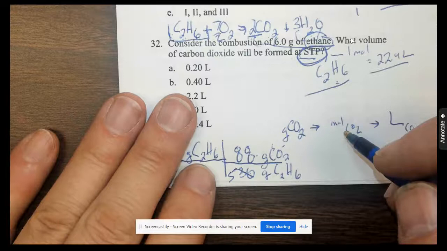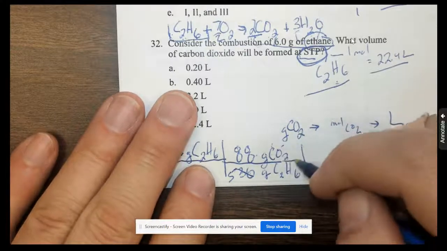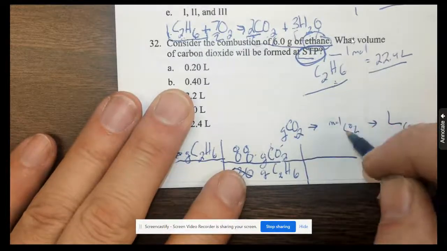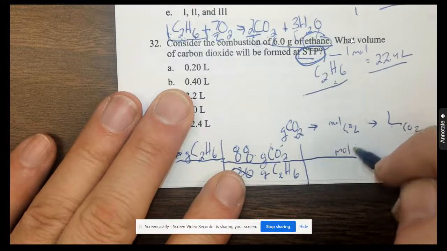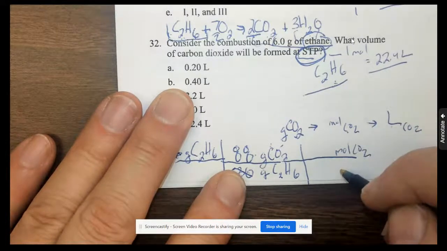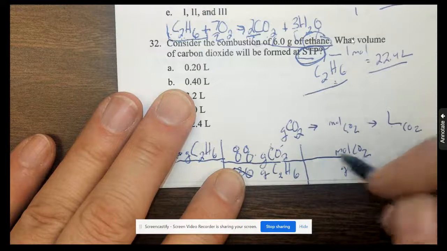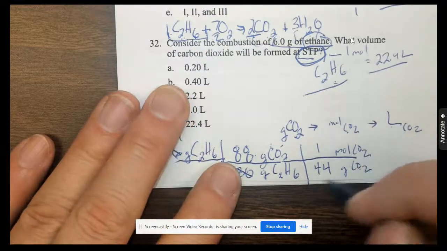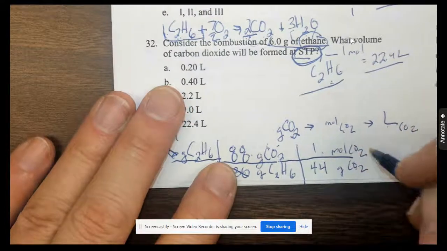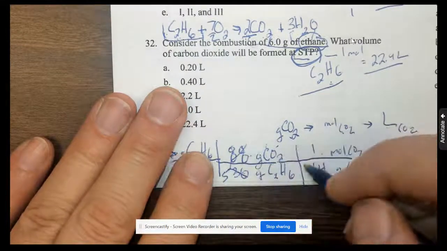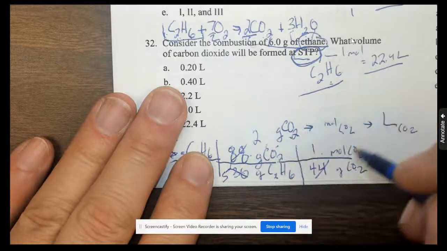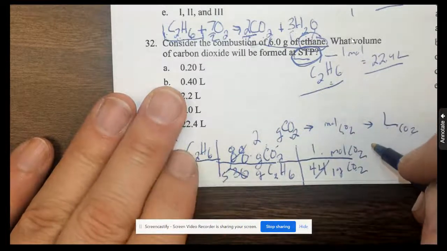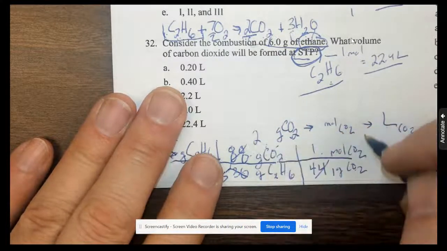Okay? But I'm not done because I know I need moles and liters of CO2. Notice I label everything. That's going to help you a lot. Carbon dioxide, for every 1 mole of it, there's a mass of 44 grams. 88 over 44 is 2 over 1. So this is working out nicely.